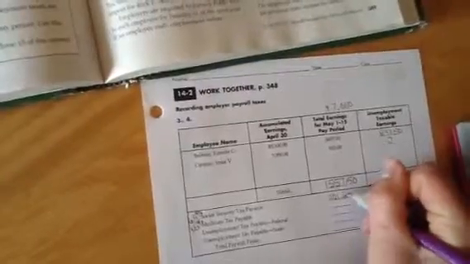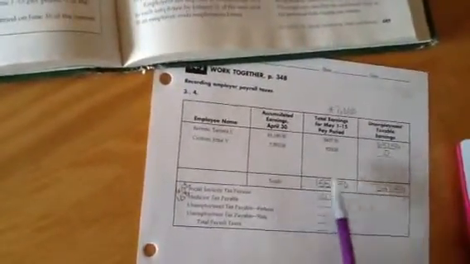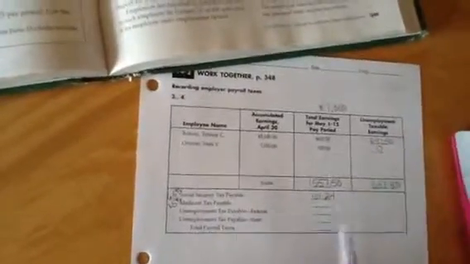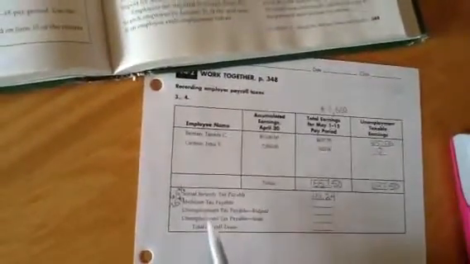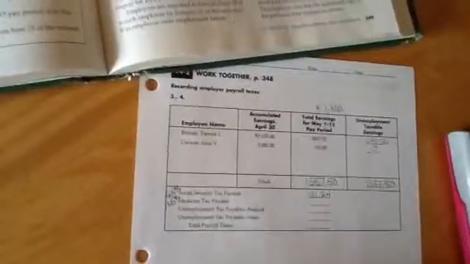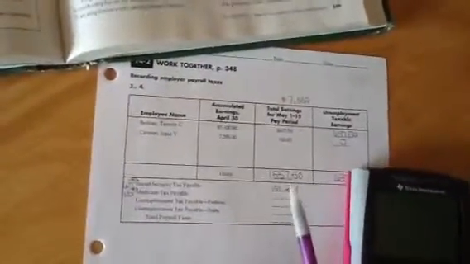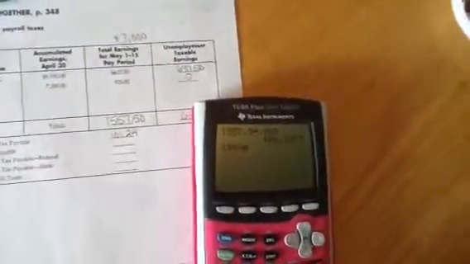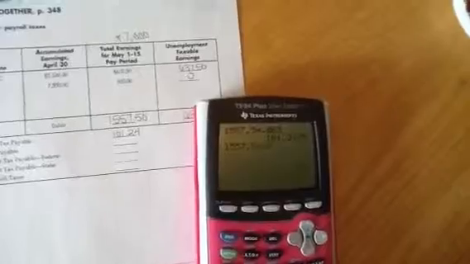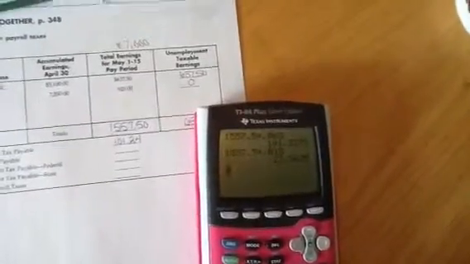based on calculating 6.5% of the total earnings of their employees. The Medicare tax payable for this pay period for these two employees is going to be found by doing 1.5% of this number. That's $23.36.